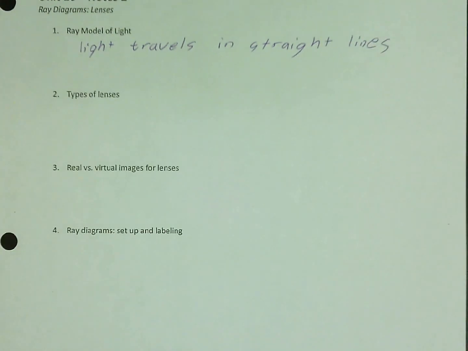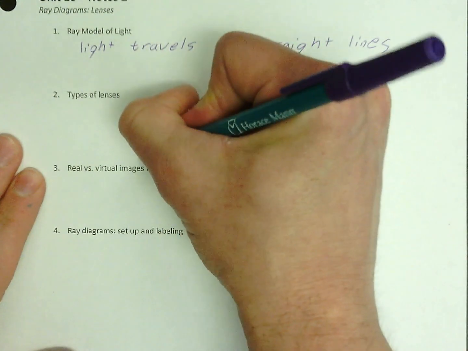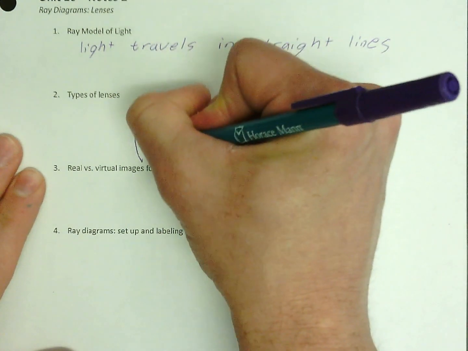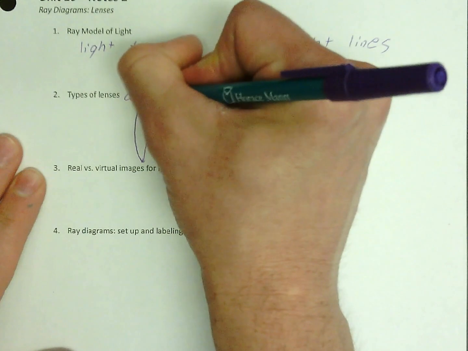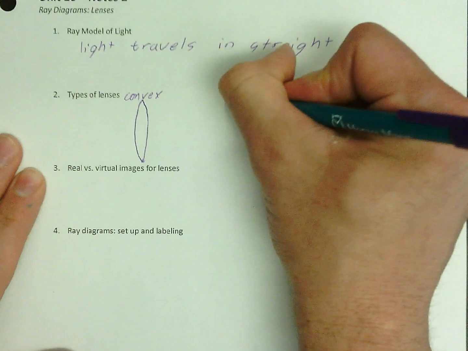So, there are two types of lenses. There are convex lenses that look like this. And there are concave lenses that look like this.